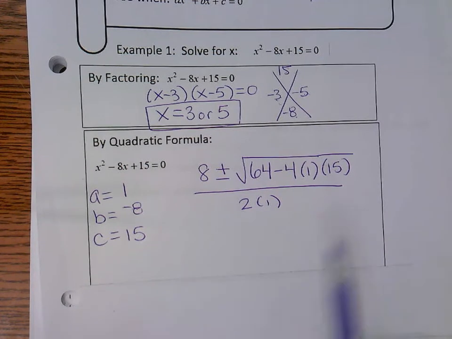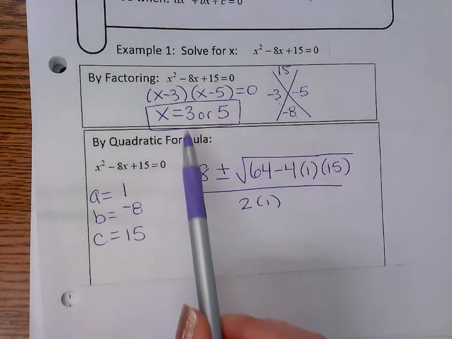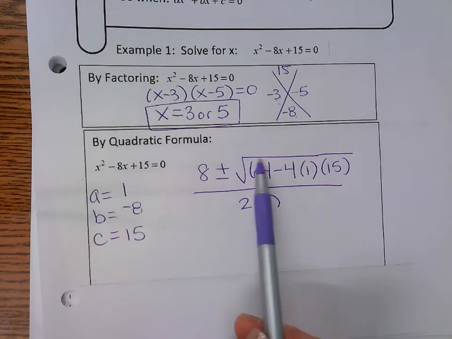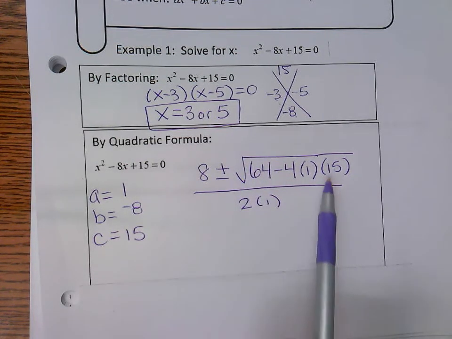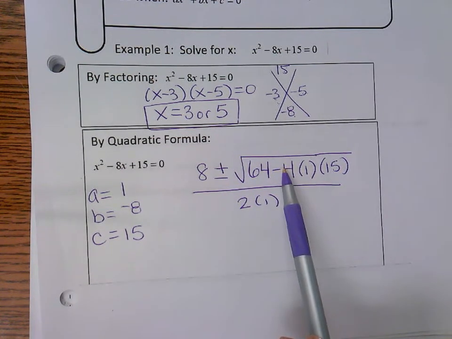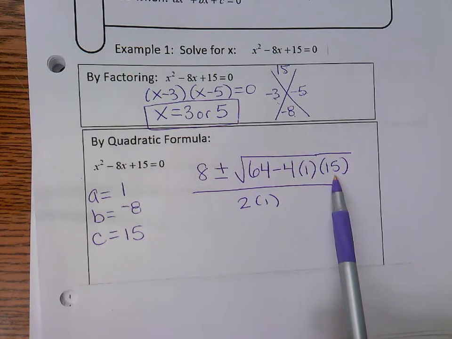So we need to simplify this ugly looking formula and get our final answers, which should be 3 or 5 if we did it right. So order of operations, or you could use a calculator. You want to do under the radical first. And I know that 4 times 1 times 15 is 60.